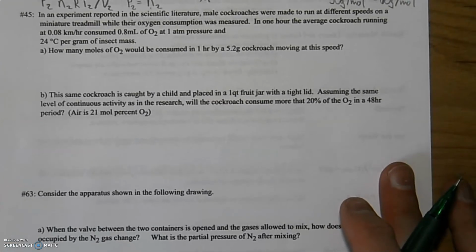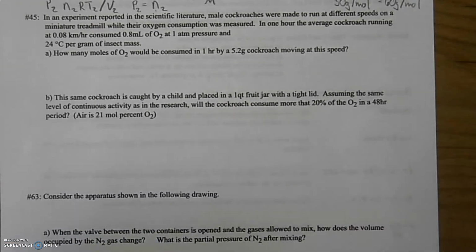This is one of my favorite problems of the whole year. It's just kind of this weird, fun little problem. In an experiment reported in the scientific literature, a male cockroach is made to run at different speeds on a miniature treadmill while the oxygen consumption is measured.